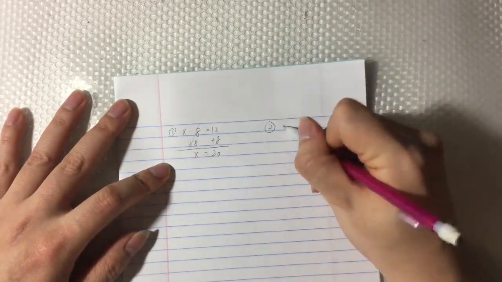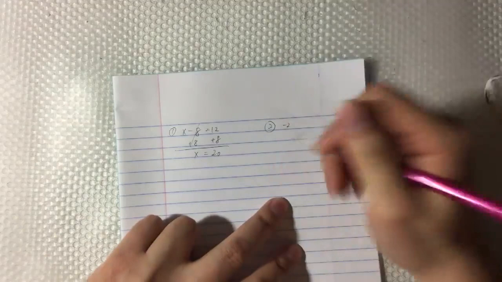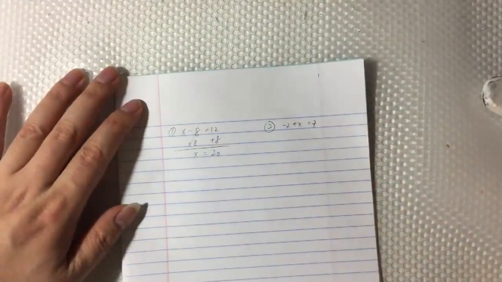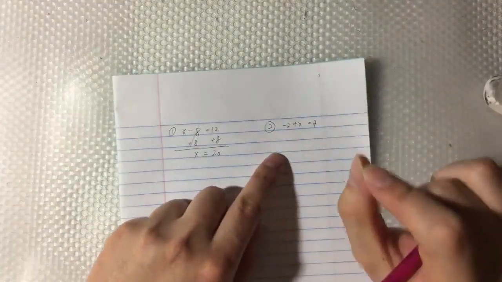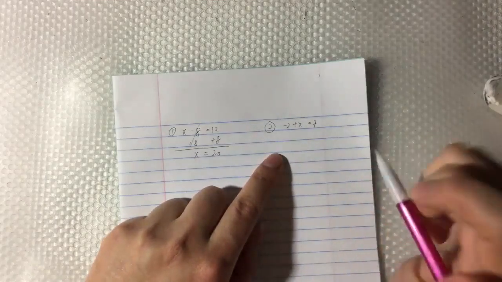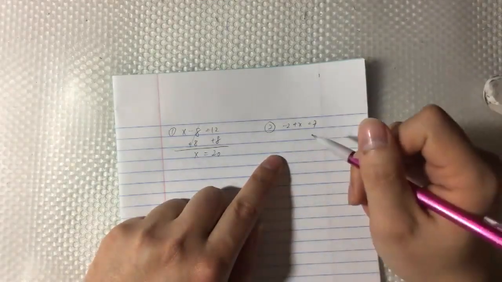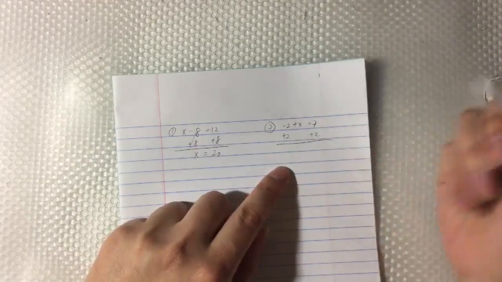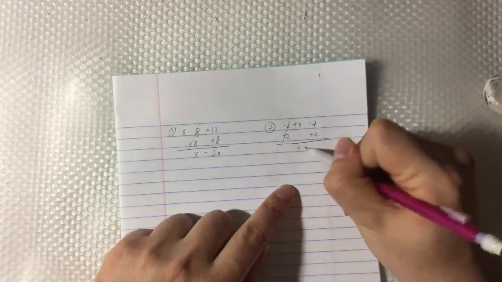Number 2. Negative 2 plus x equals 7. To solve an equation, we try to get x by itself. In order to get x by itself, I need to eliminate negative 2 first. So to eliminate negative 2, I add 2 to both sides. Positive 2 and negative 2 cancel. We get x by itself.